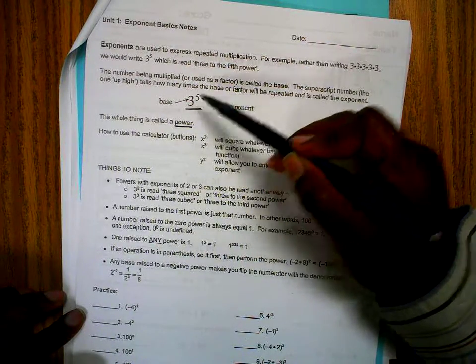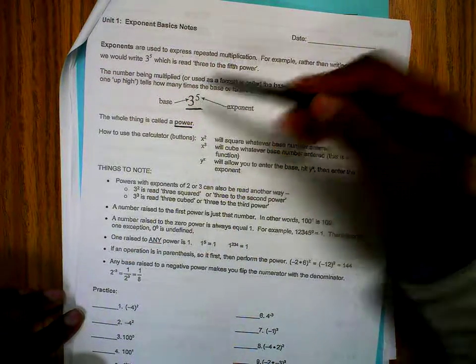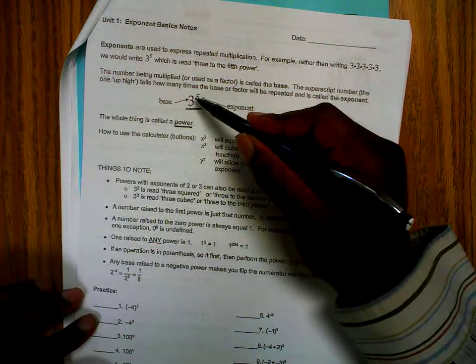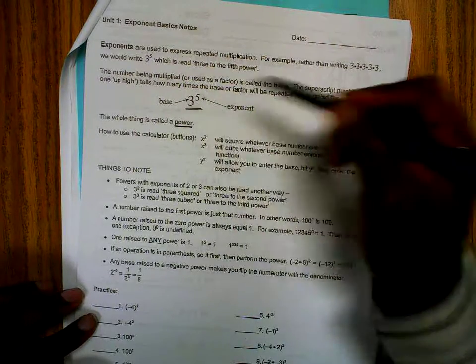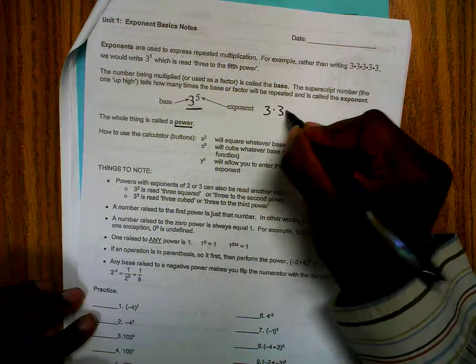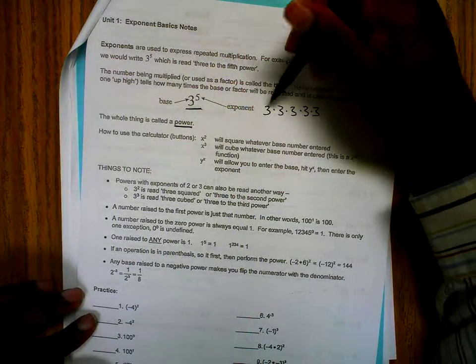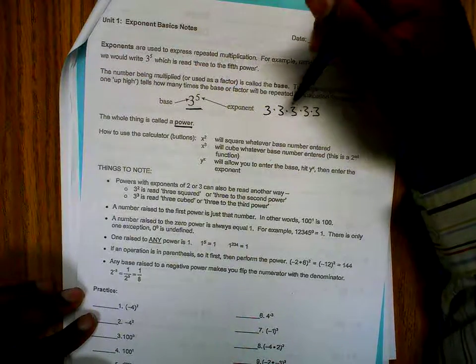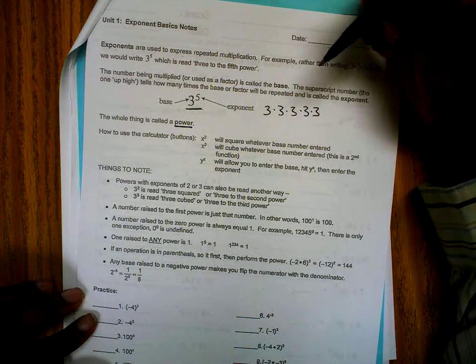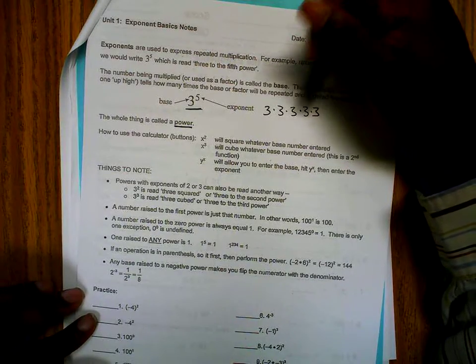Now the exponent tells us how many times to write the number 3. So that is the exponent of 5. So we're going to write this 3 5 times. 1, 2, 3, 4, 5. And as you see, every time I write down another 3, I put a multiplication symbol in between. 5 3s, 4 multiplication symbols.